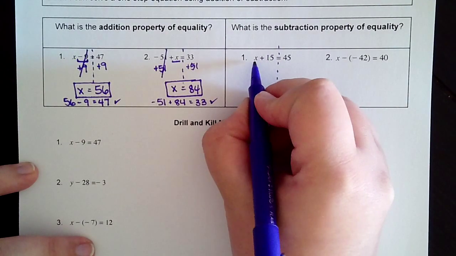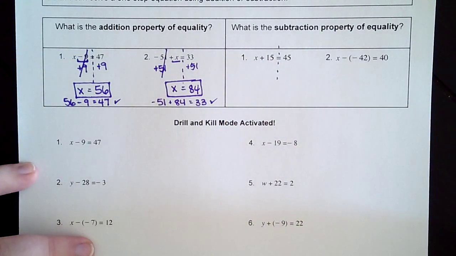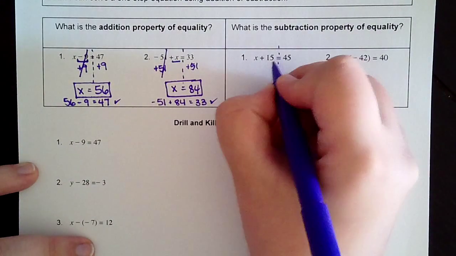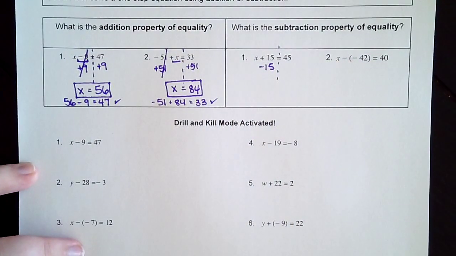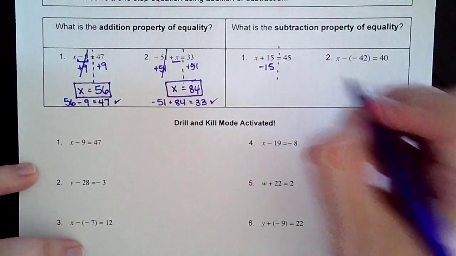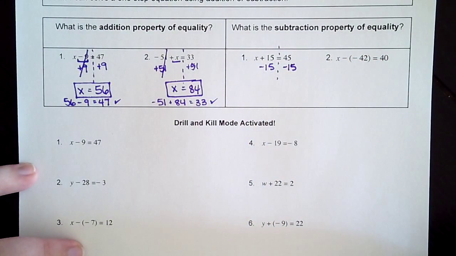And I notice that if I want to get x by itself on the left side, I have to get rid of a positive 15. If I want to get rid of positive 15, I should probably subtract 15. But we have to keep it equal. That's the equality portion. We have to also do that to the other side.